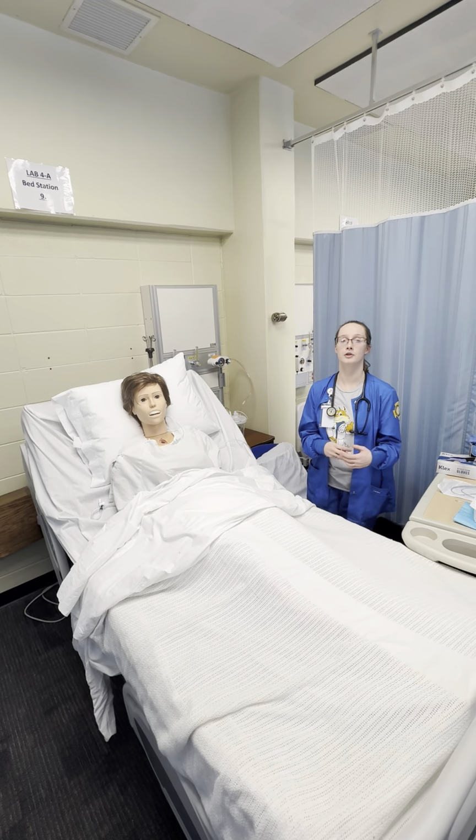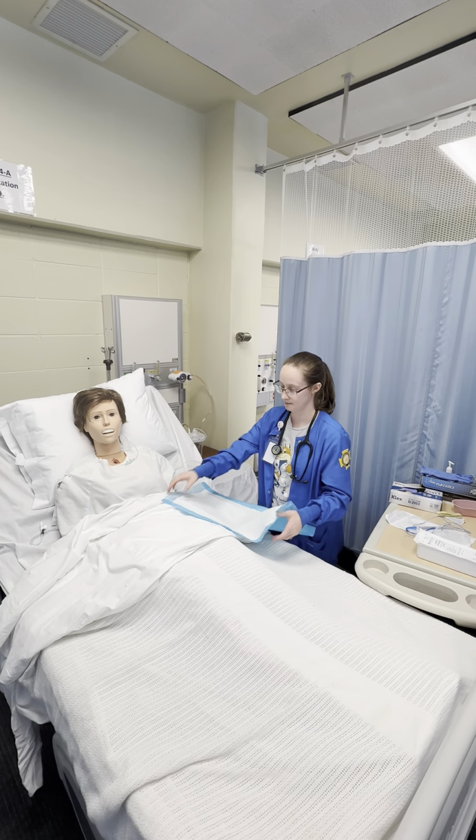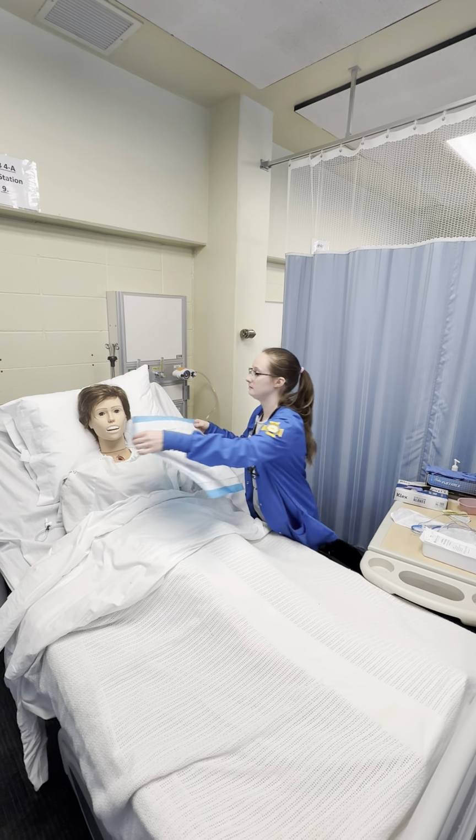I want to put a towel or disposable chuck across their chest. I also want to make sure that there is an emesis basin and a box of tissues within reach.